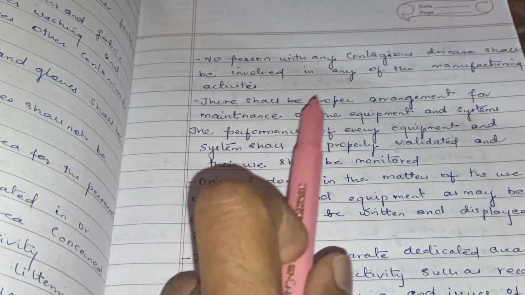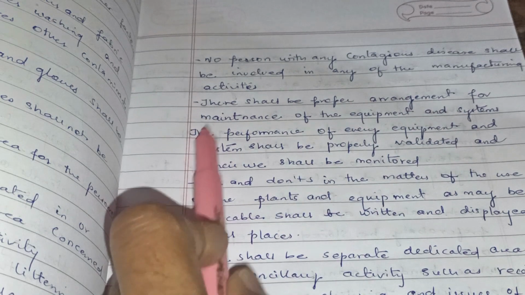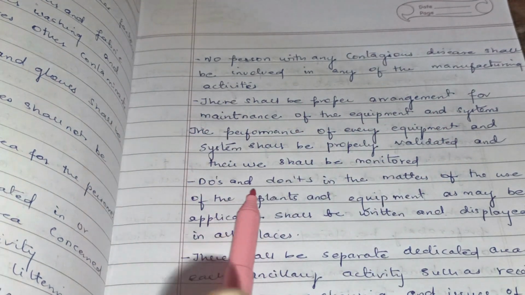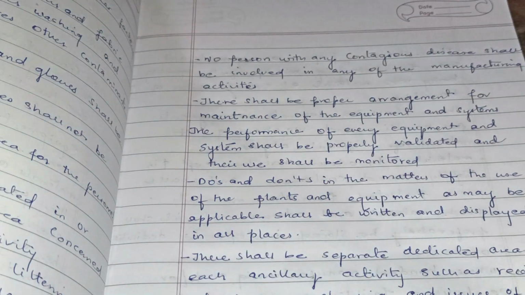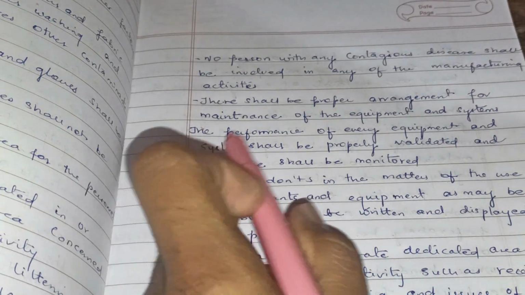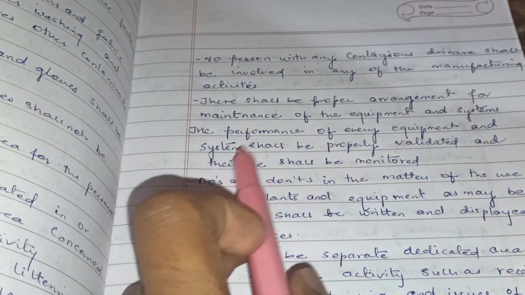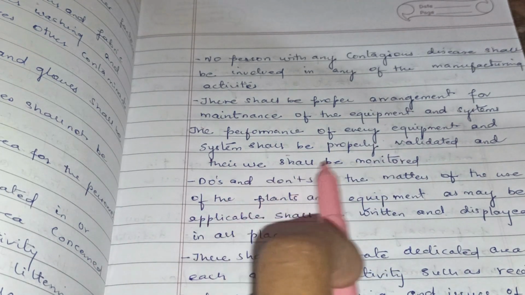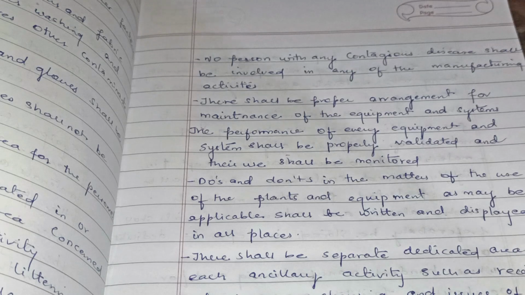There shall be proper arrangement for maintenance of the equipments and systems. So the equipments and the systems which are used should be arranged in a particular way and maintenance should be there. Then the performance of every equipment and system shall be properly validated and the use shall be monitored. Means the performance of the equipment which has been used should be regularly checked and monitored.